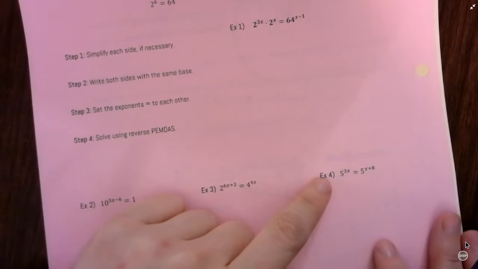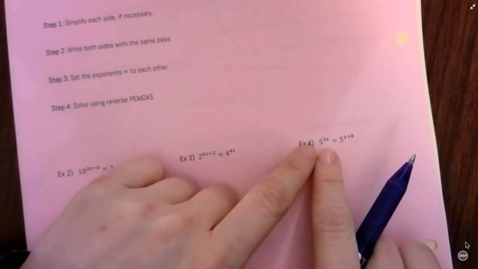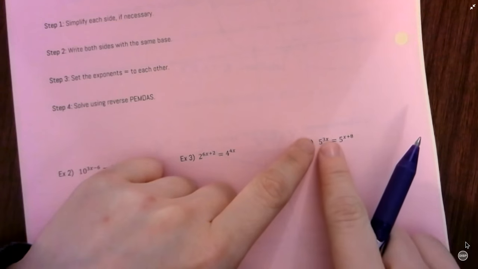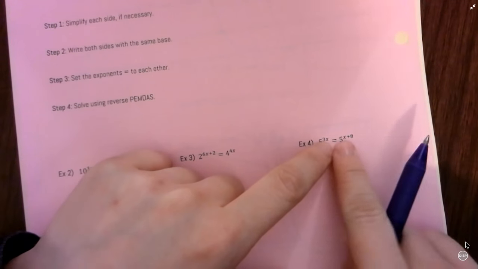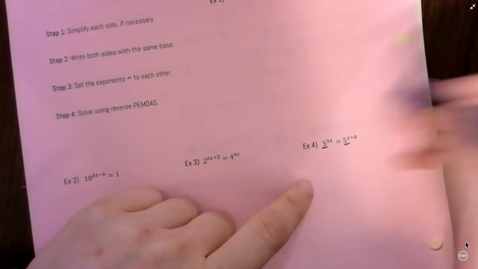So I actually want to start with example 4 today instead of this one, although we will get to this one. I wanted to start with example 4 because you can see that both sides of the equation have 5 to a power. So 5 to the 3x power equals 5 to the x plus 8 power. So notice my bases are equal.